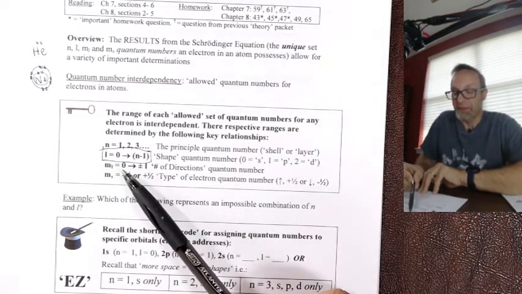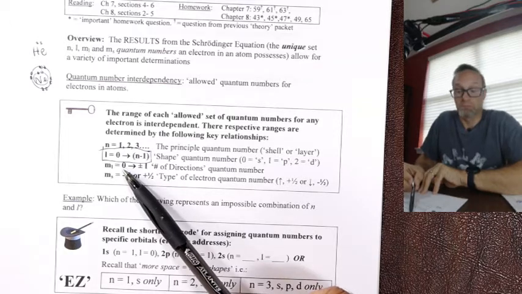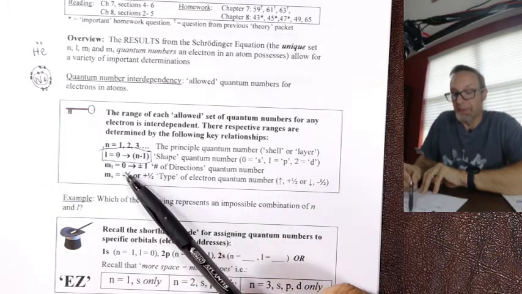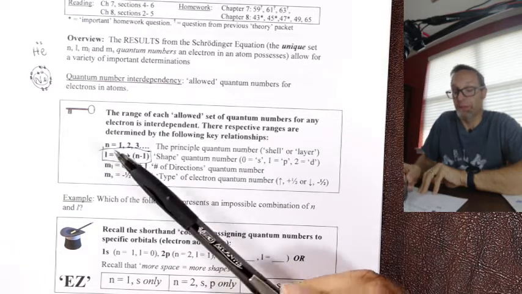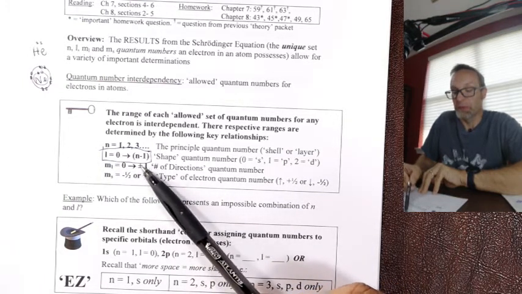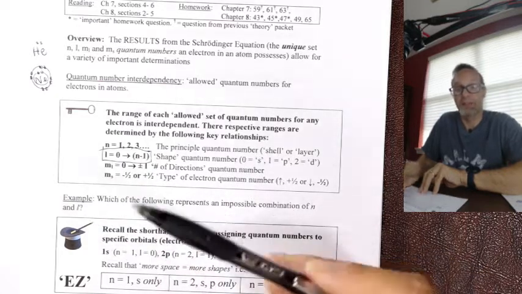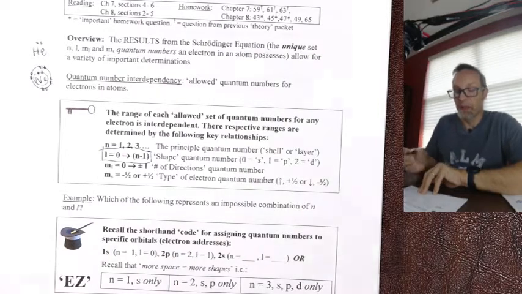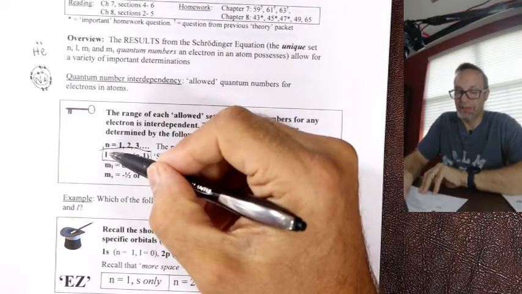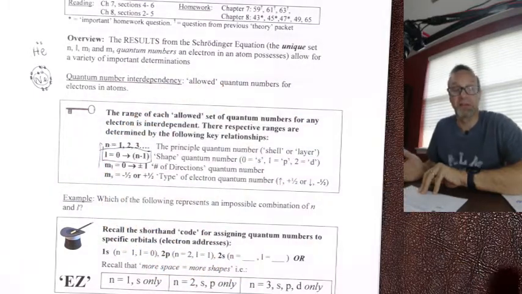When we have ML equals 0, that's just one direction. Then say L equals 1, those dumbbells. The range is from 0 to plus or minus 1, so it's minus 1, 0, plus 1, x, y, and z. So those dumbbells can go in 3 directions. That's your distance, shape, and direction. They are all interdependent, and they depend really on the value of n.